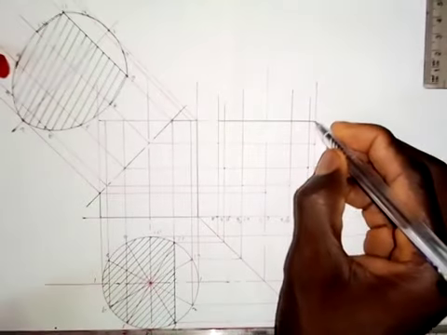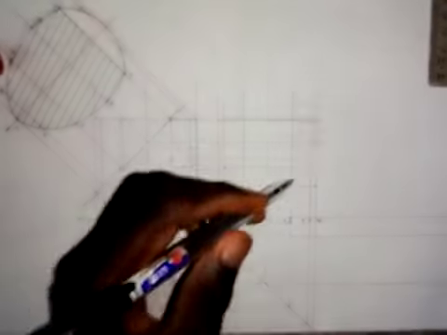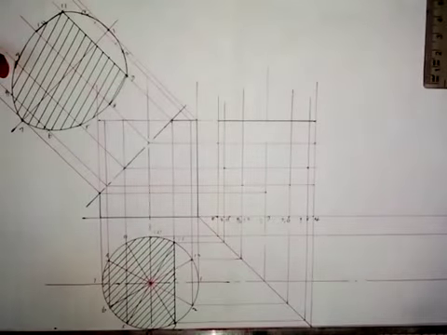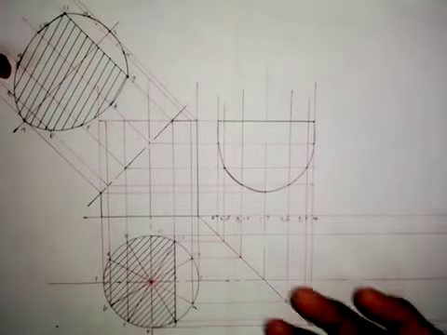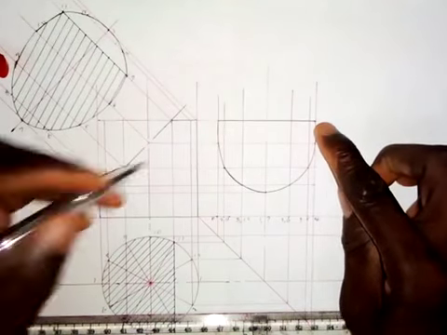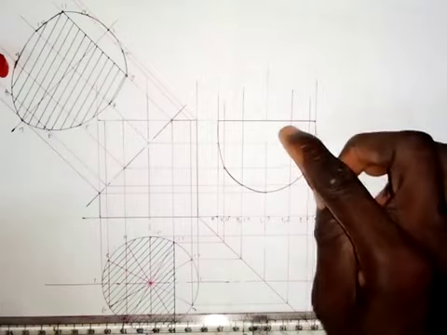Okay, so now we take note of this point. We are going to join this together with the use of a French curve. So I will do that, and then I will come back and show you the next thing that we are going to do while I pause the video. Alright, so this is how the shape will look. We are connecting it to this point. So as we have it here, the cutting plane touches this point, so we are connecting to this point.